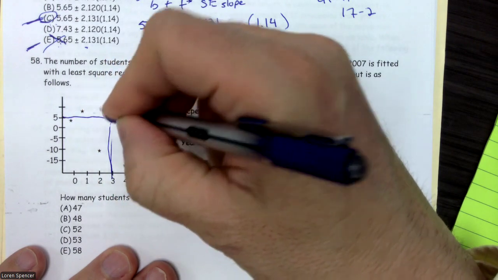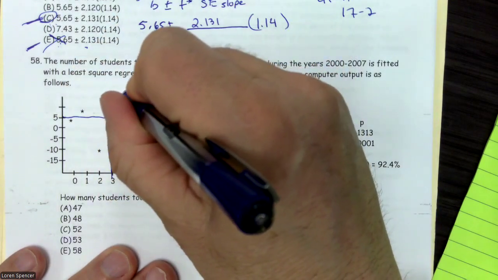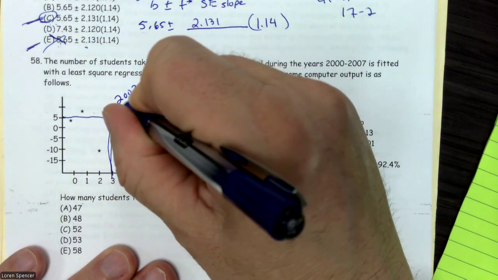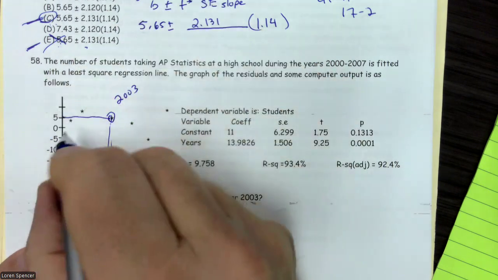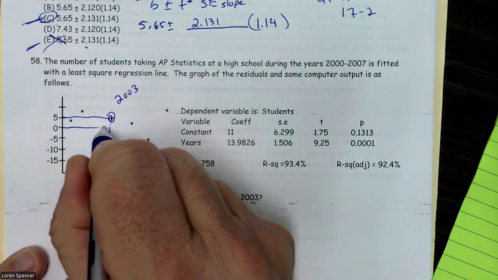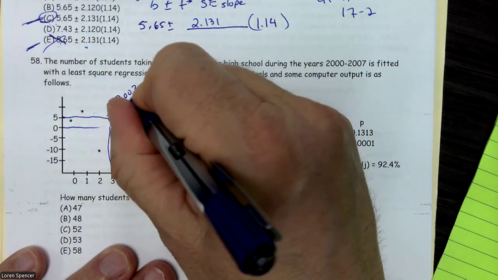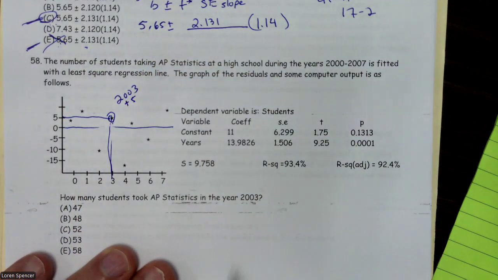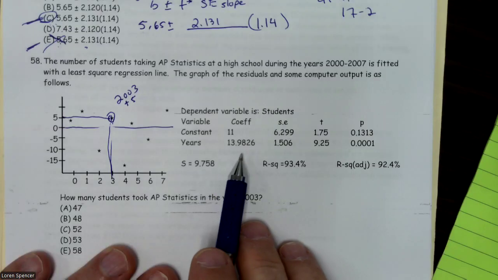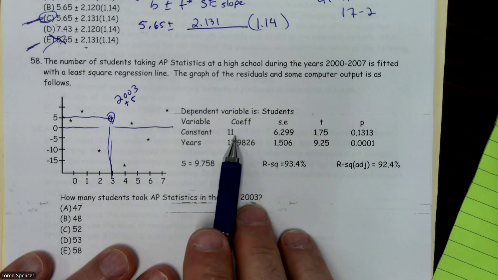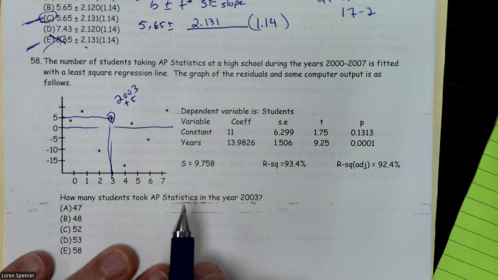So when I look at the year 2003, I find I have a residual. If I'm above the line, I have a positive residual, so I have a positive of 5. So let's go ahead and write our equation and make a prediction as to what we expect.